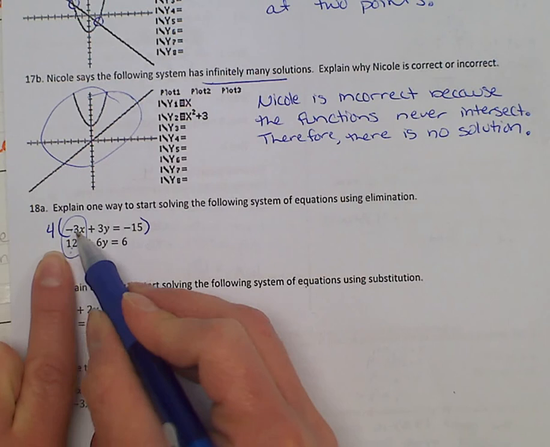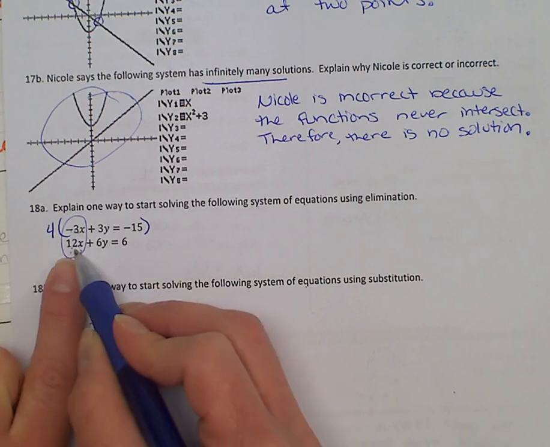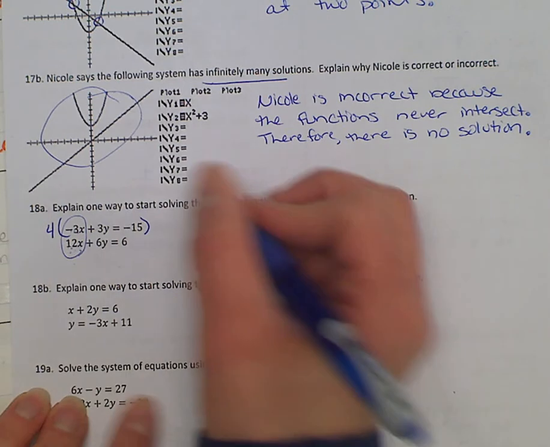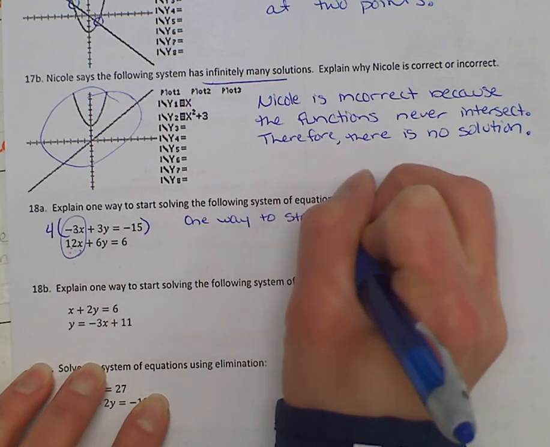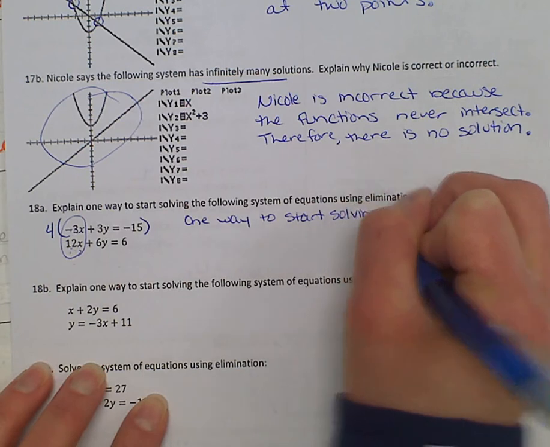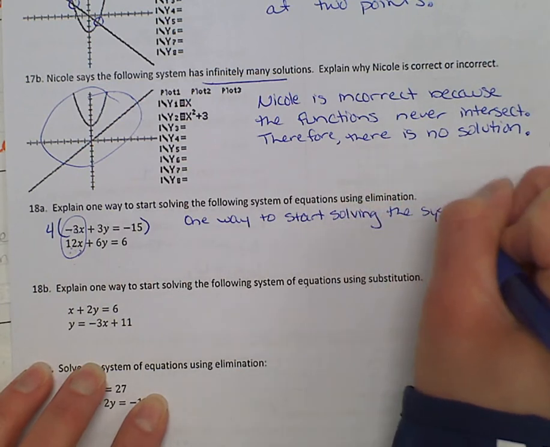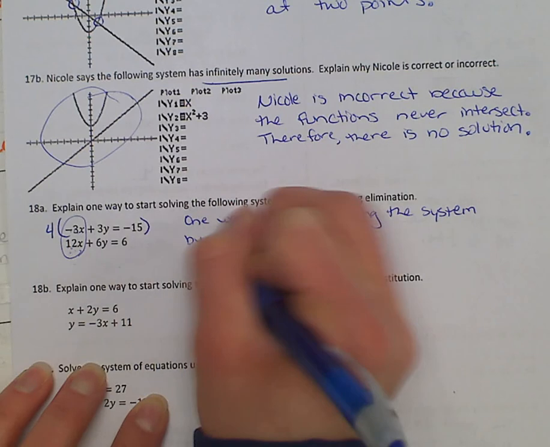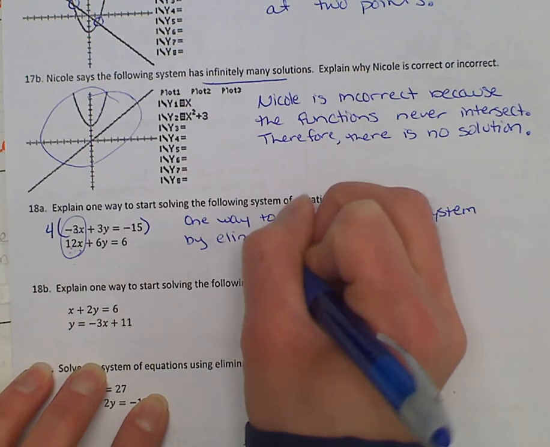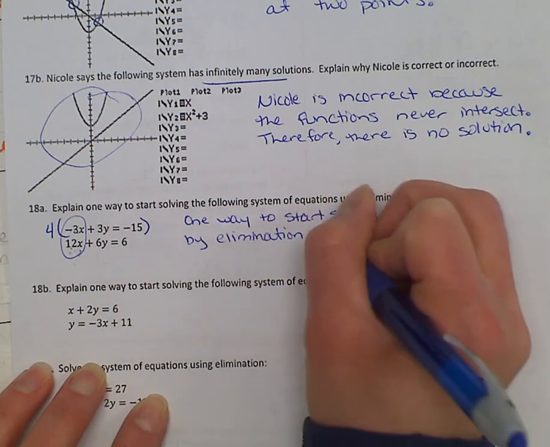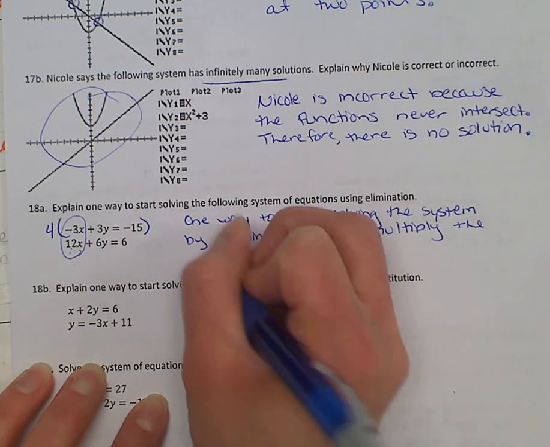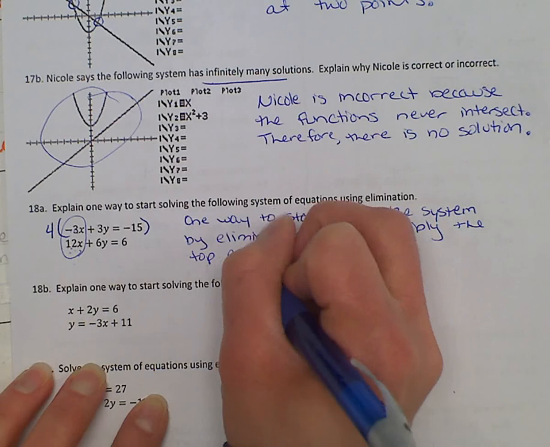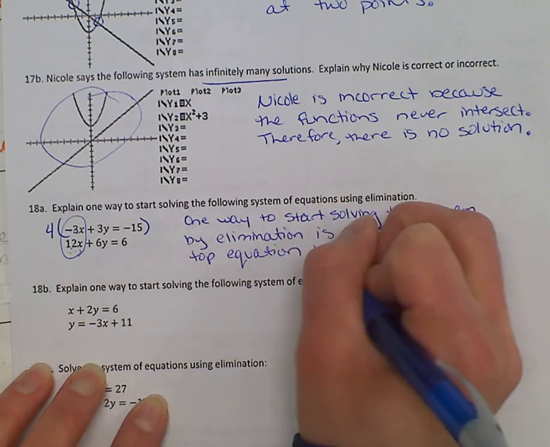up with a negative 12x. This is a positive 12x. When we add, we would cancel the x's. So one way to start solving the system by elimination is to multiply the top equation by 4.